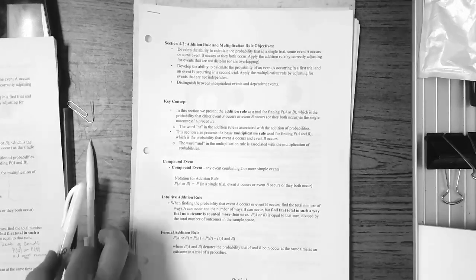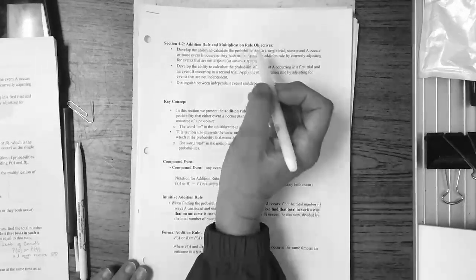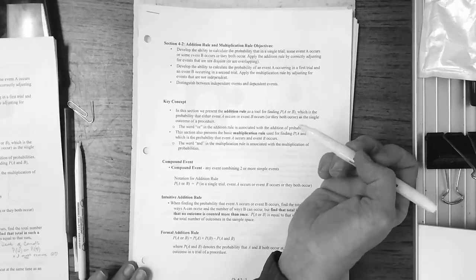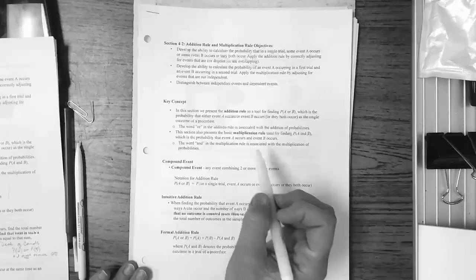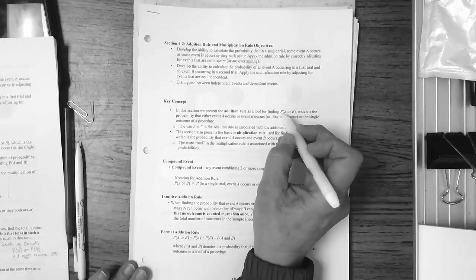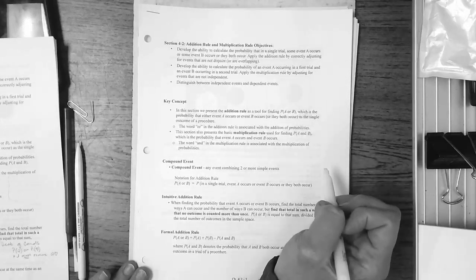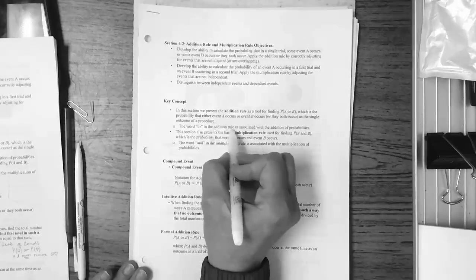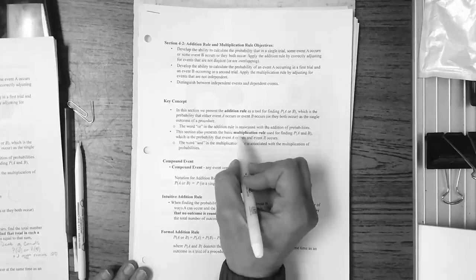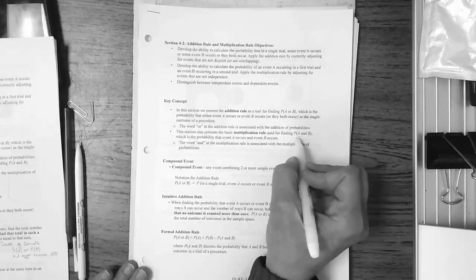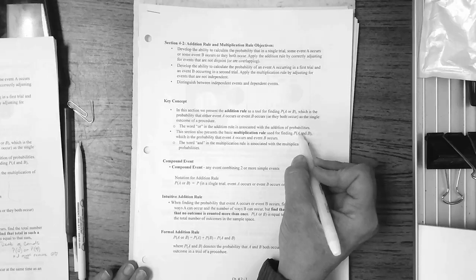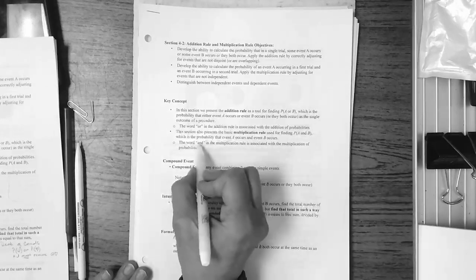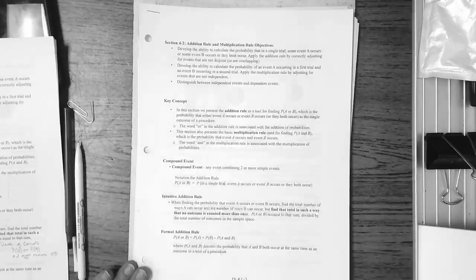So we're going to do a couple of different things. Today is going to be the addition rule, and also we're going to talk about the multiplication rule when it comes to probabilities. In the addition rule, we're looking for a probability that either A or B will occur, and the word "or" we'll associate with the addition rule. We're also going to be looking at the multiplication rule, and in this case, the probability that the event A and the event B will happen, and this would indicate that we're going to multiply. Anytime you think of the word "and," we're going to apply that multiplication rule.